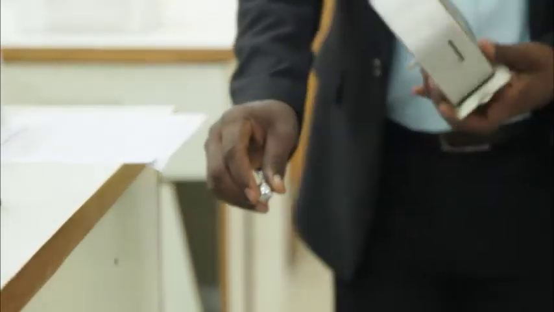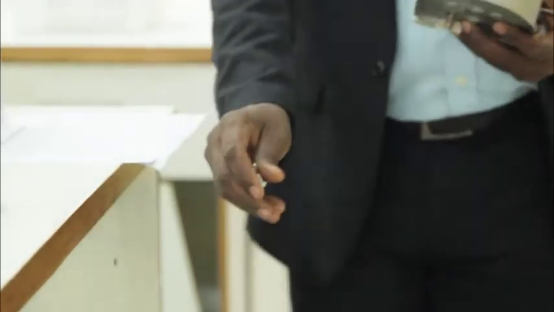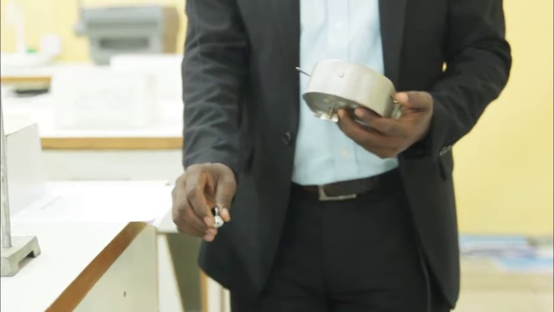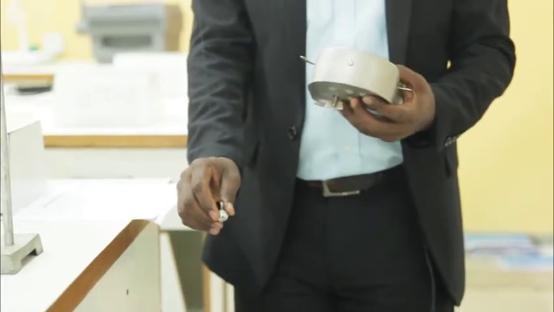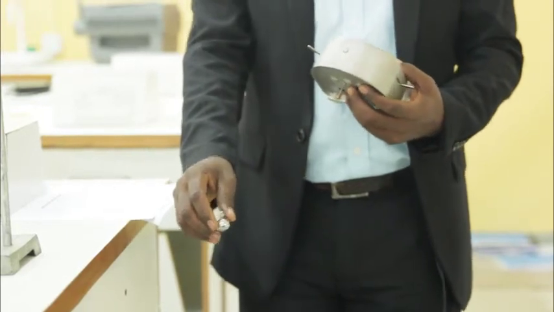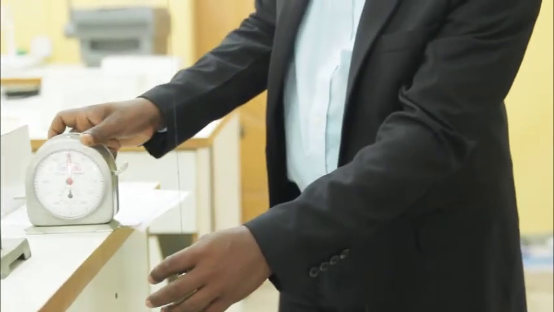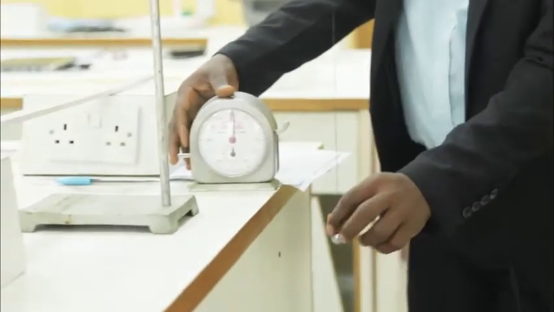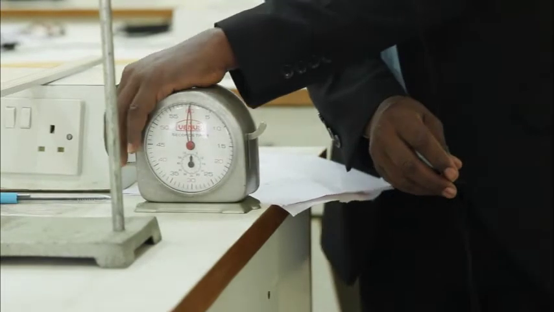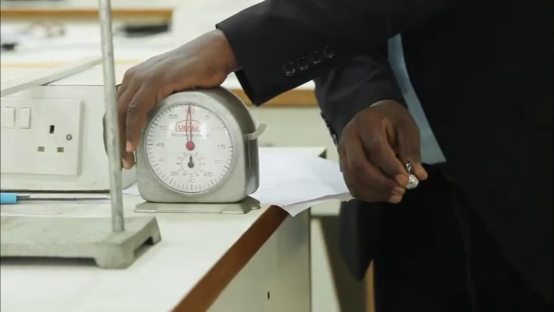My pendulum bob will be placed at a very small angle. You can see that. If I release it, then I press my stop clock to start. Let me put it on the table here for convenience purposes. Make sure you position your hand very well.